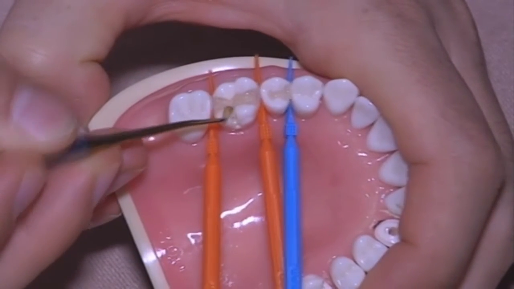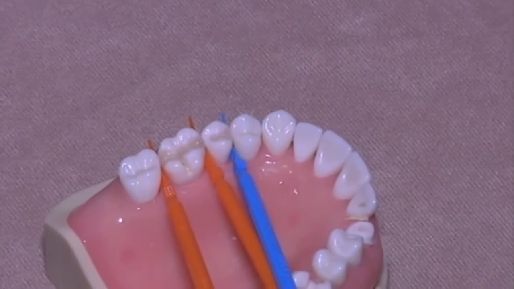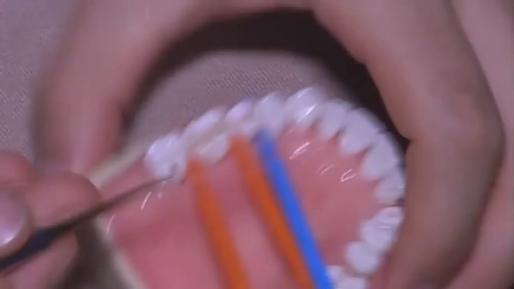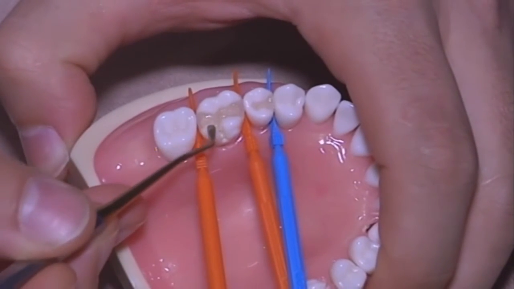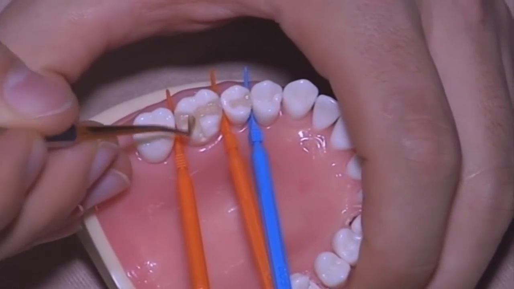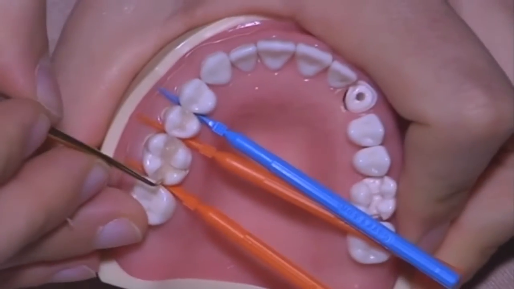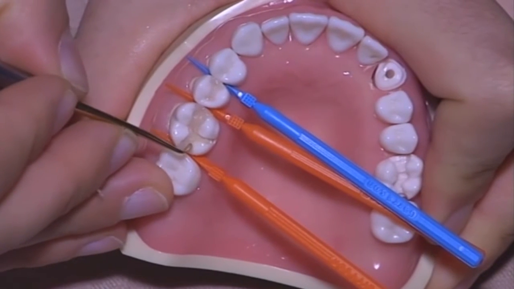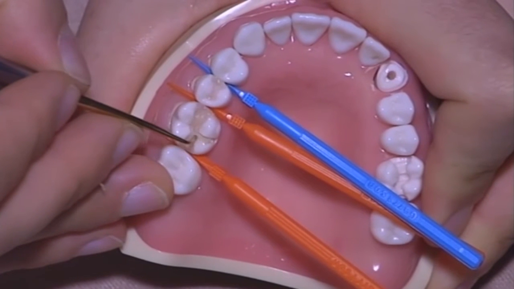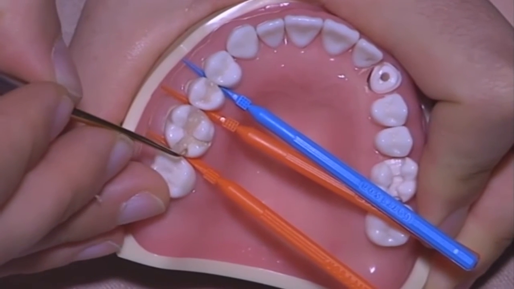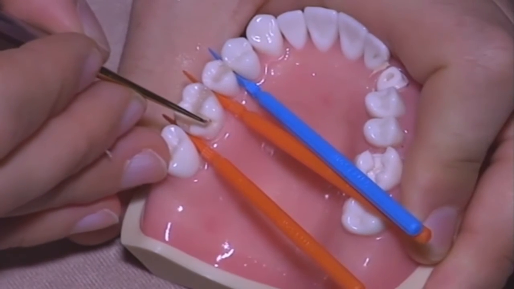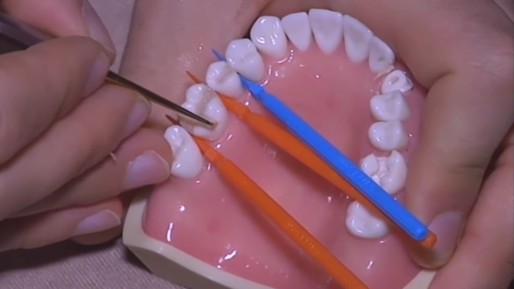Again, first pushing down the composite in order to close all the cavity. Secondly, distribute it in order to leave a space for the enamel, which is going to arrive in a while.